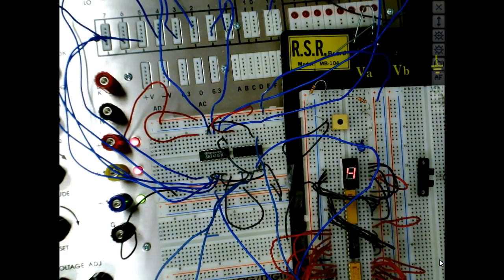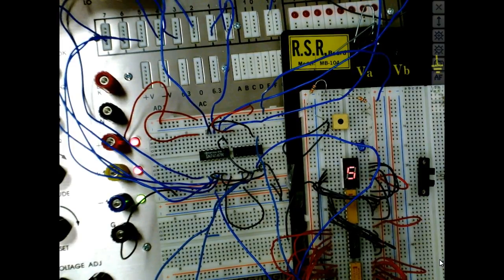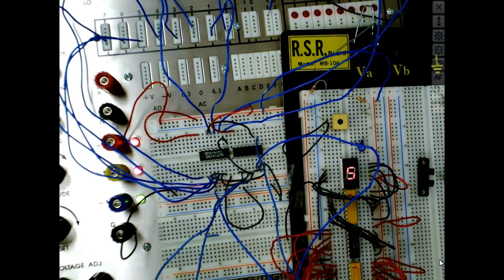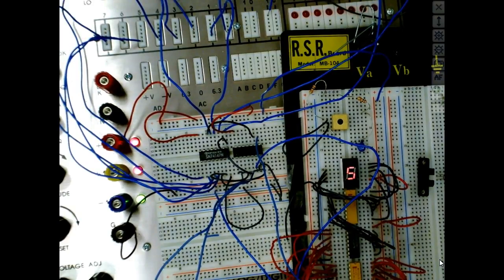Yeah, that's why it's called a priority encoder, right? Okay, so here comes, what do we got? A 4. Here's a 5. I'm leaving the 4 selected. It doesn't make any difference because the 5 has a higher priority, right? You understand that? Yeah, the highest number has the highest priority.